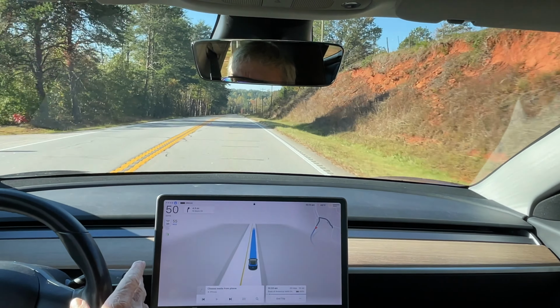We're going to have to go up here and make a sharp turn to the right. Okay, it's going to have to get over now. Turn right onto Old Greenville Highway. That's still in full self-driving.